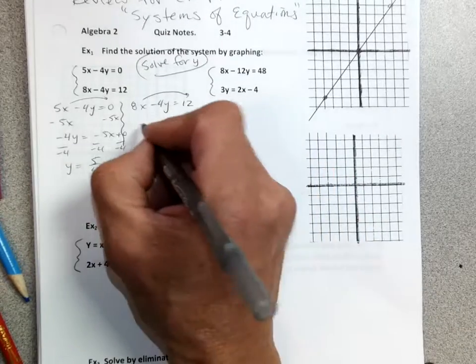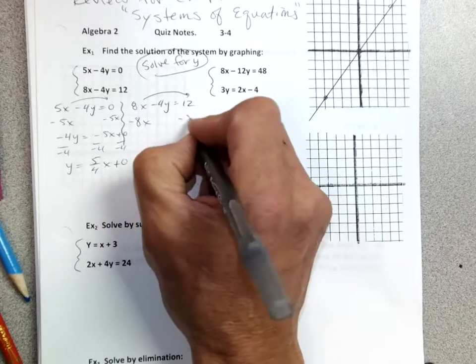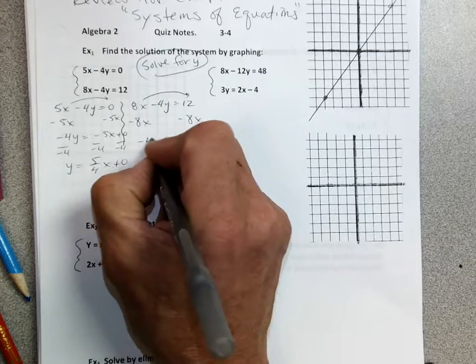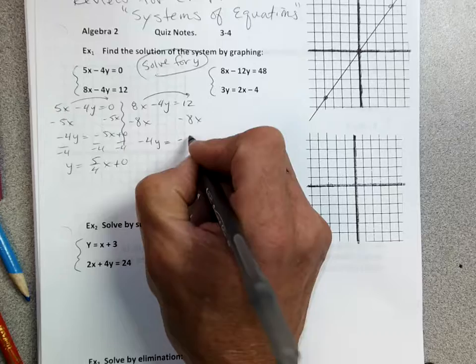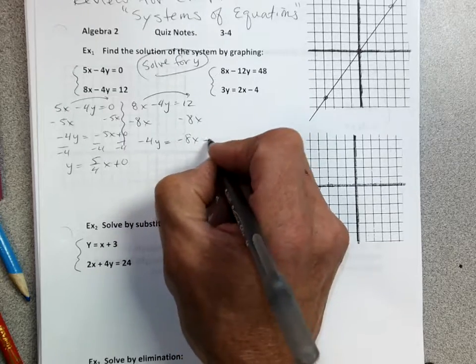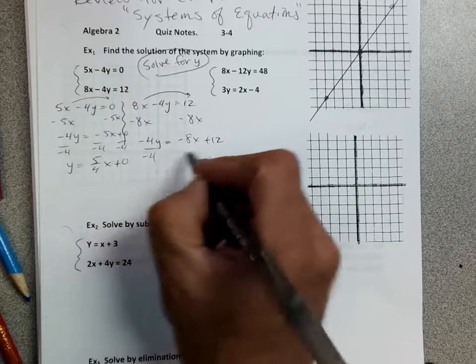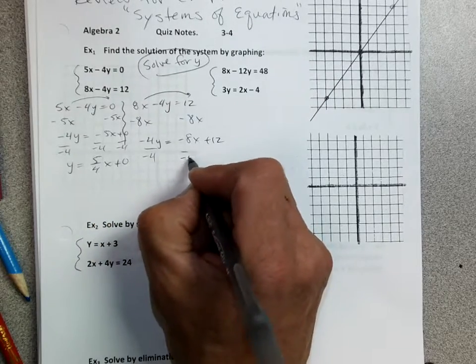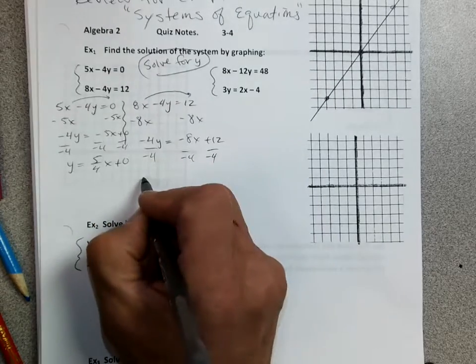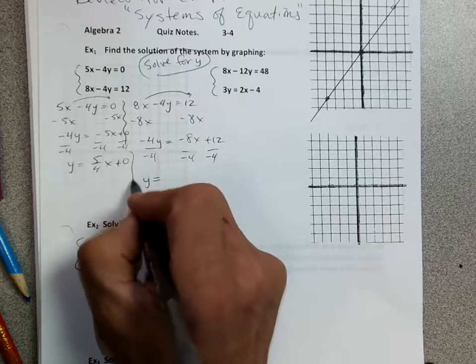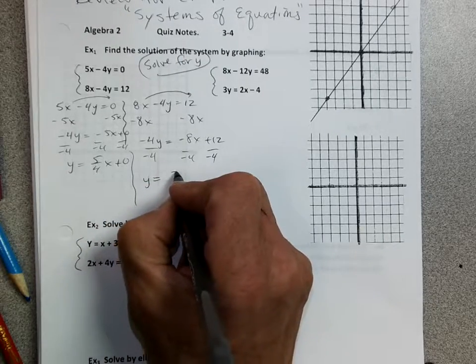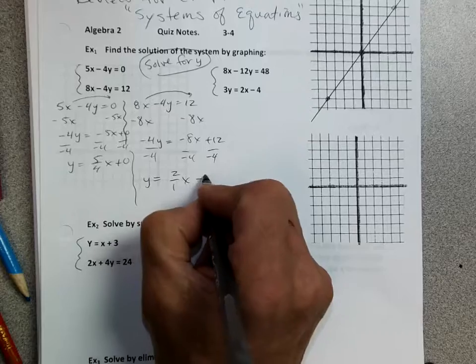So minus 8x, minus 8x, negative 4y equals negative 8x plus 12, right? Then I'll divide by negative 4, and I'll have y equals a positive 2 over 1x minus 3, okay?